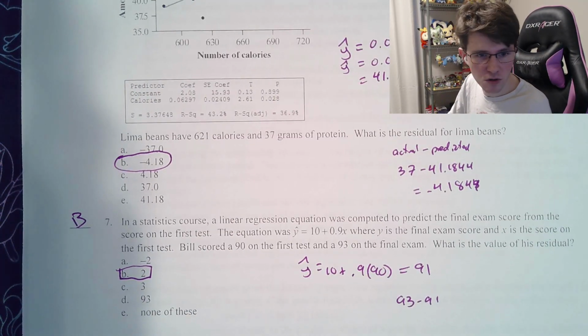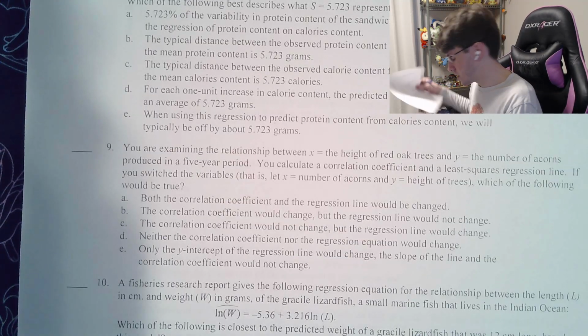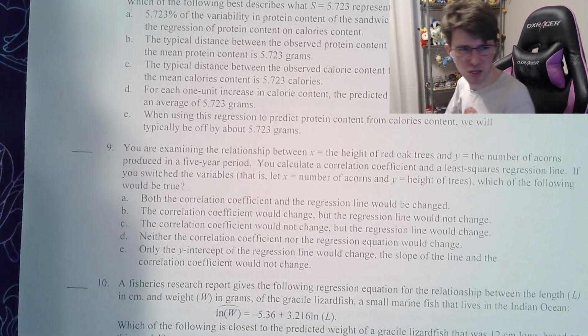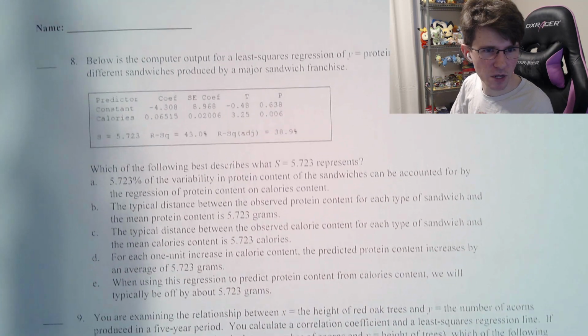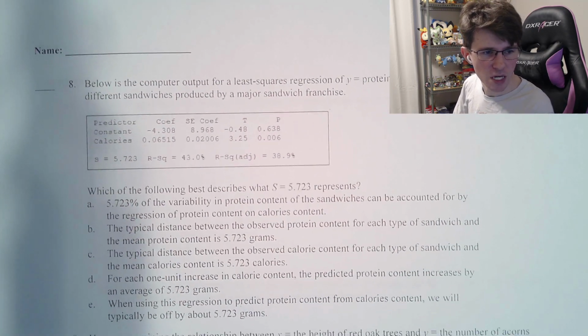Let's move on to our last page of multiple choice questions. I'm sorry that whole thing was sideways the whole time. I hope you didn't have to turn your phone or anything, but all right.